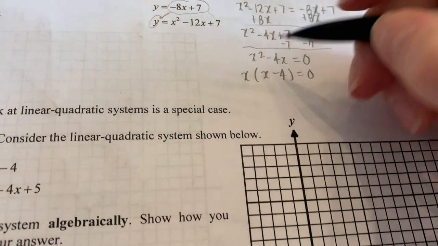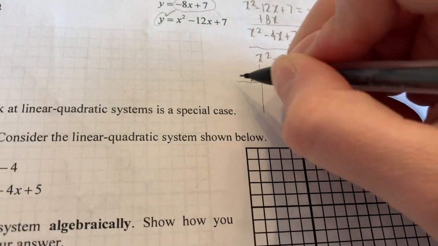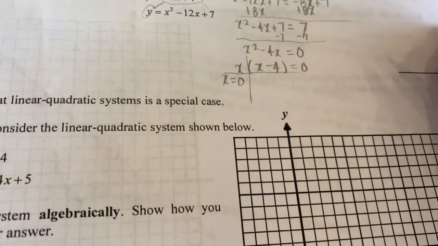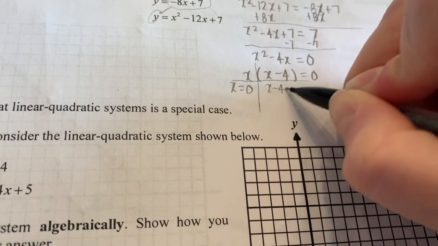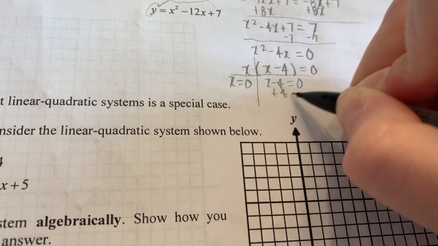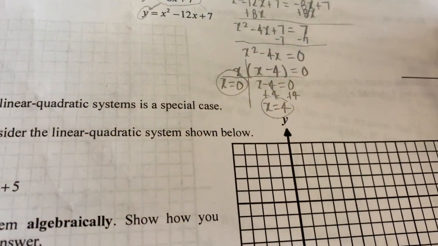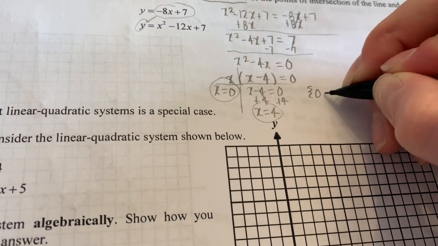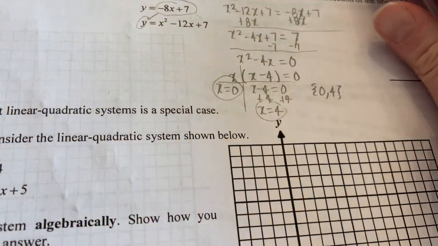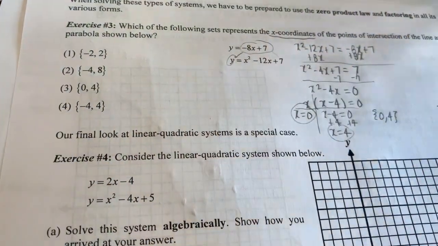And now this is it. It's nice and simple. Split it up. x is equal to 0. That's your first 0. And then x minus 4 is equal to 0. Add 4 on both sides. x is equal to 4. These are my two zeros. Okay, so as a solution set that'll be 0, 4. So let's look and see what option that is. Choice 3.